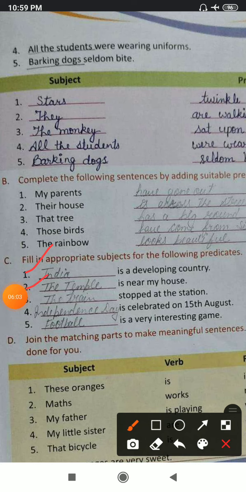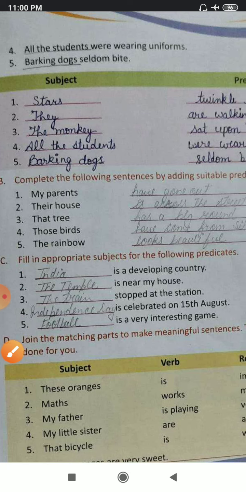Number 3, dash stopped at the station, the train. Number 4, dash is celebrated on 15th August, Independence Day. Number 5, dash is a very interesting game, football. Okay, you can write down the name of another game as well. But I have written these subjects, so you all have to note these down. Now, D portion.